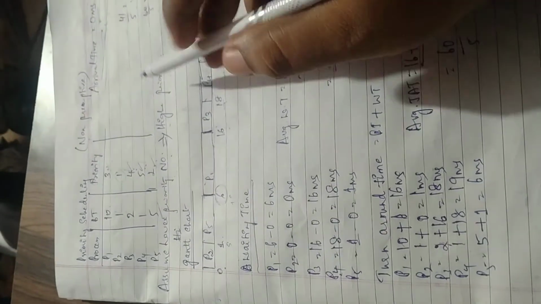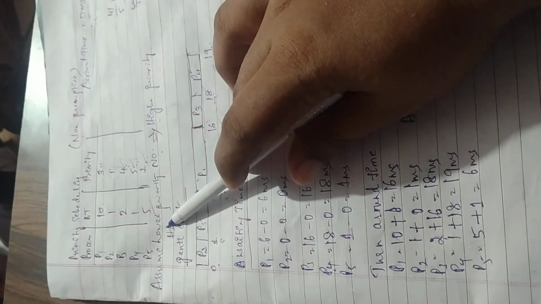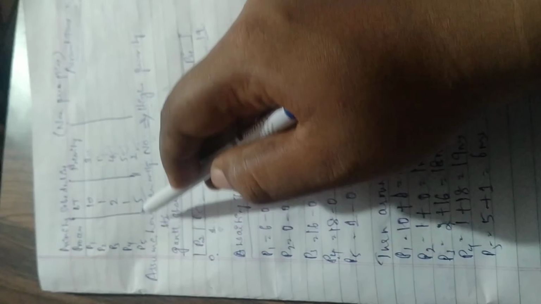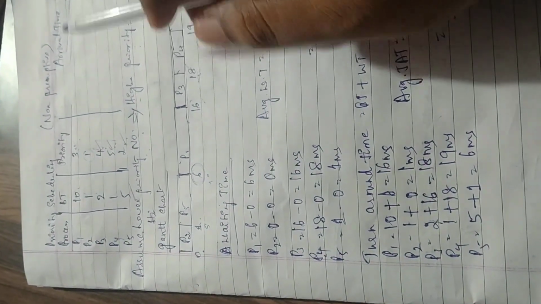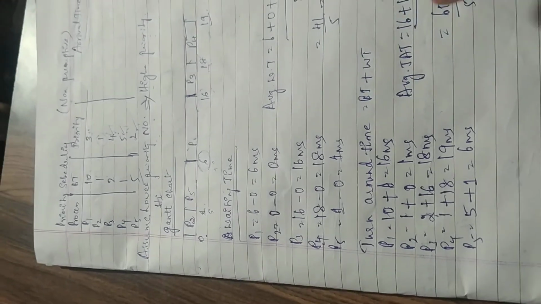If they have not mentioned anything about the priority, you have to write: assume lower priority number is given higher priority. If they have given it in the question, then it is not required; otherwise you have to write it.